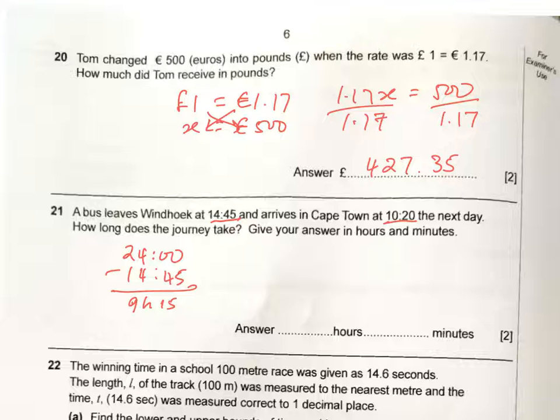Now from midnight to 10:20, how many hours are there? So we have 10 hours 20 minutes. So to get the total time, we have the 9 hours 15 minutes, and then we plus the 10 hours 20 minutes. This you can use your calculator: 9 time button, 15 time button, plus 10 time button, 20 time button. If you do that right, you will get 19 hours and 35 minutes.